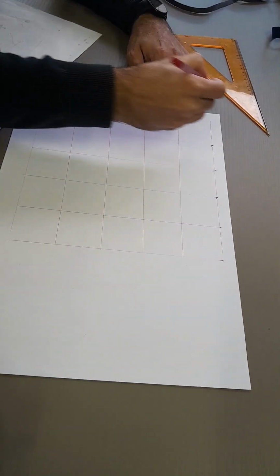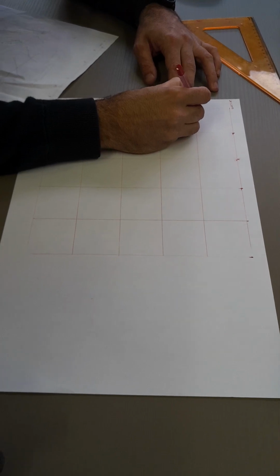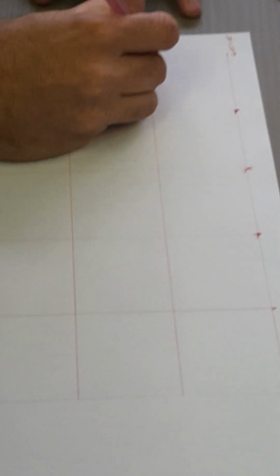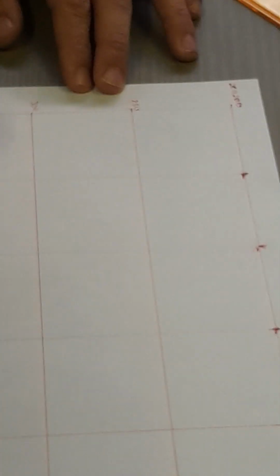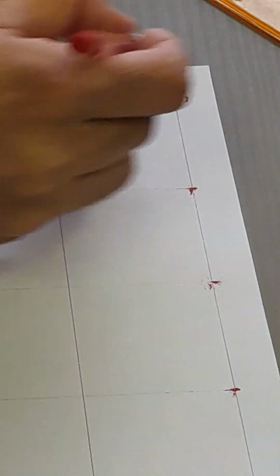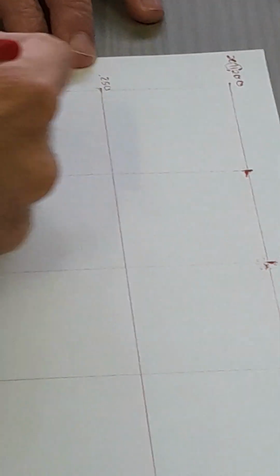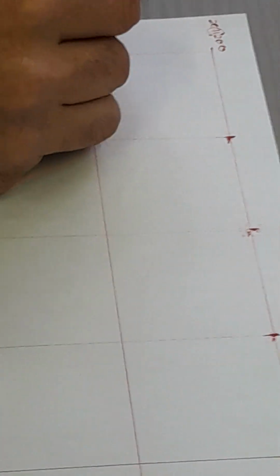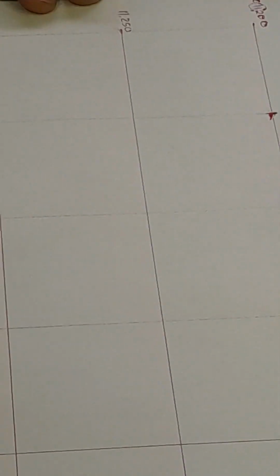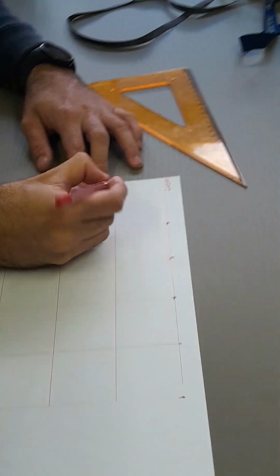Okay, then we start with x. Then you write here x 200. Then the next one is going to be 250, 300, 350, 400, 450. You can write it out or you can just use the last, because this will stay constant. So you can write it like that, or you can write it out. X. You can extend this line a little bit.